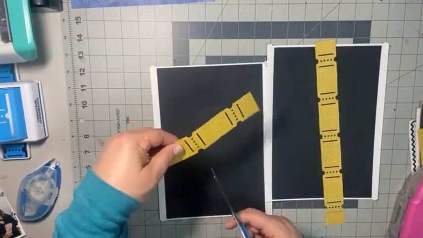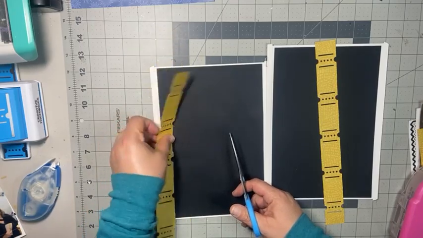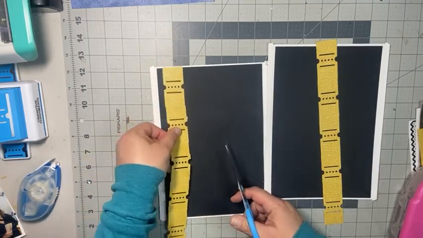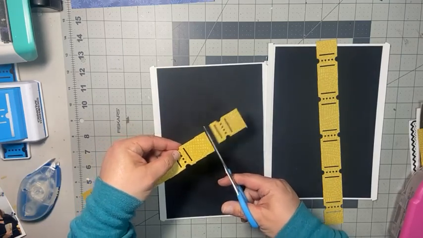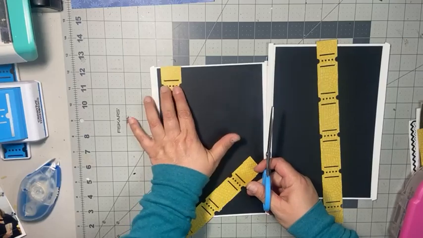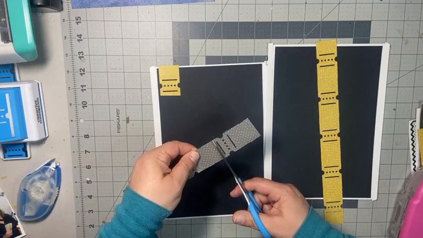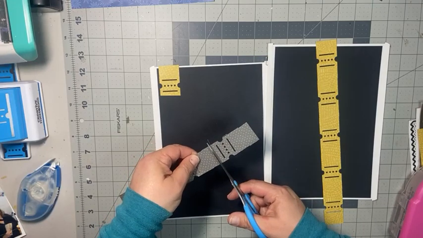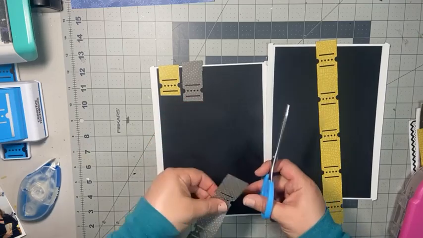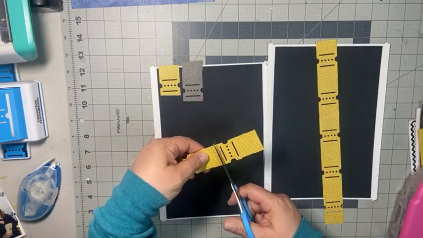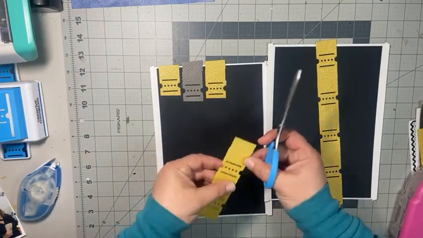So what I'm gonna do is trim these. These came out a little bit crooked, but that's okay, because for what I'm doing, I think that might work out all right. So I'm going to kind of do every other, so that you can see the 2 different patterns.